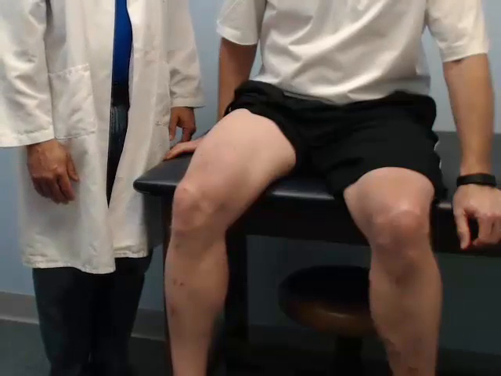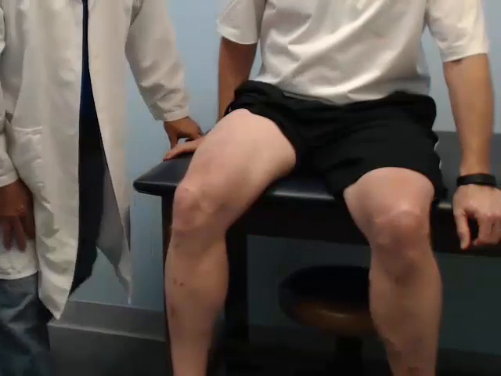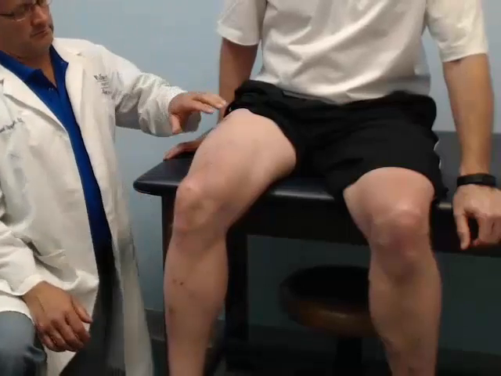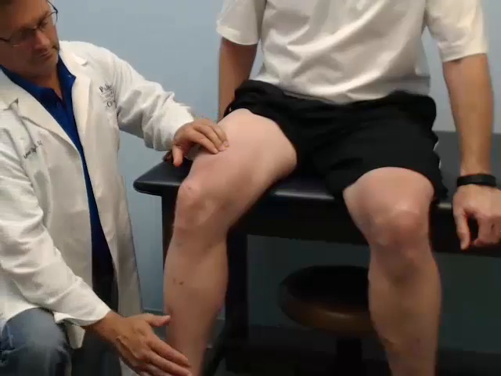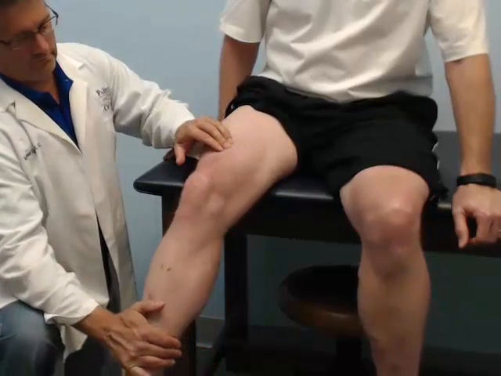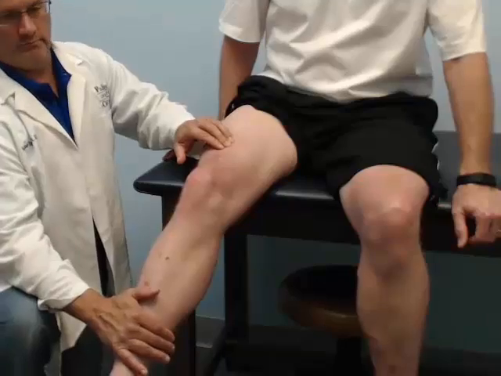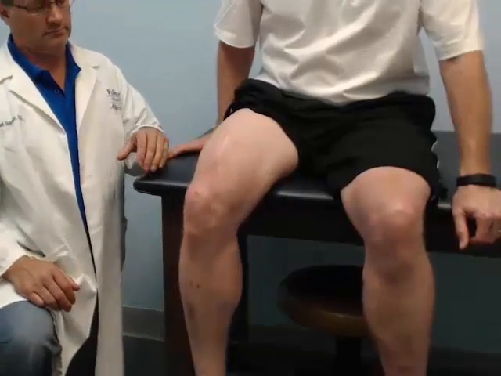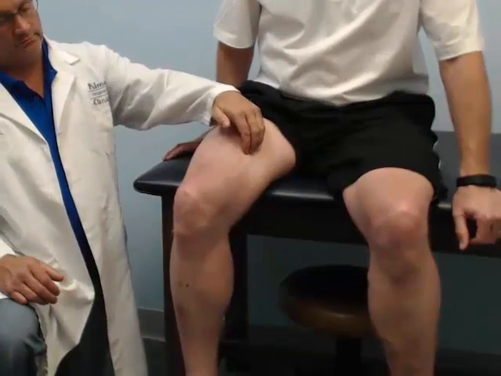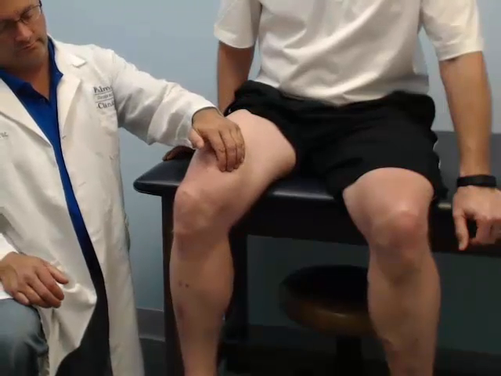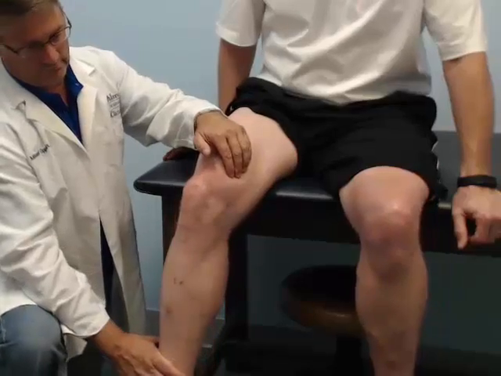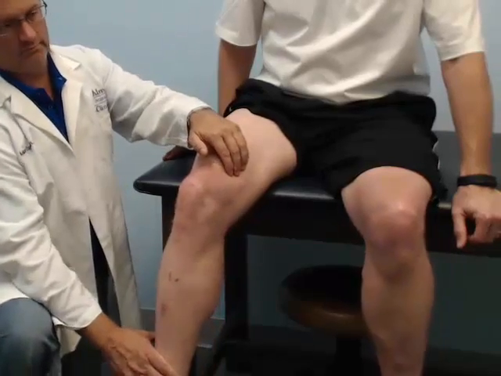The first muscle is the rectus femoris muscle. To palpate, find the middle aspect of the anterior thigh. To test, have the patient extend their leg against resistance. Next muscle, vastus medialis. To palpate, find the distal medial aspect of the anterior thigh. To test, have the patient extend their leg against resistance.